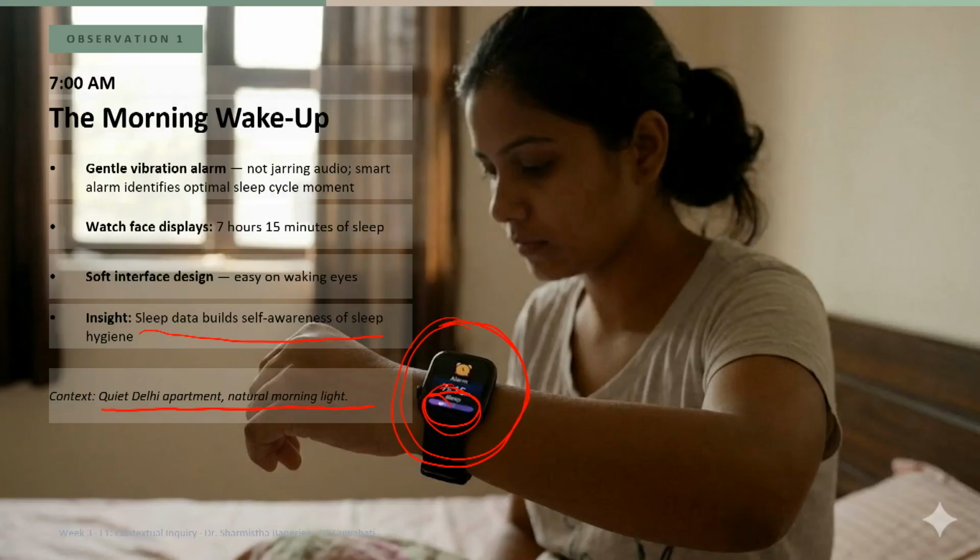Then come the objects. The object over here is the black smartwatch. I can also consider other objects like the curtains in the environment, which enable the sunlight to come in. Then come the users, the U. The user is, as we already described, the tech professional who is 25 years old, in a quiet Delhi apartment. I am not talking about her family, so she is living alone in this apartment.